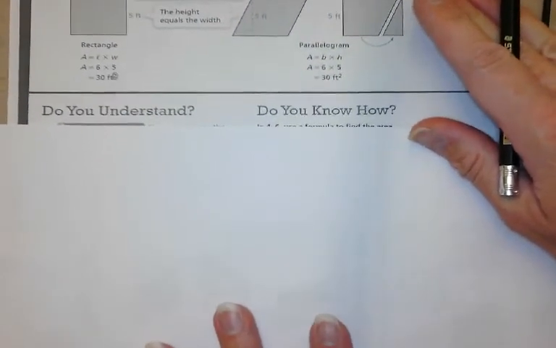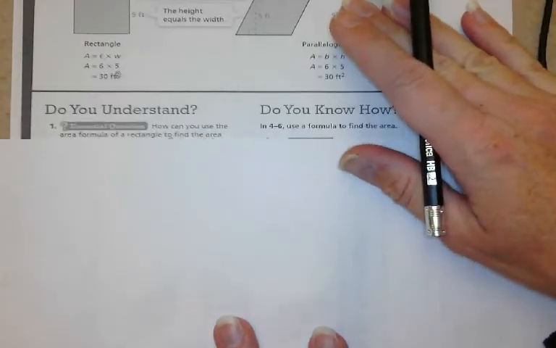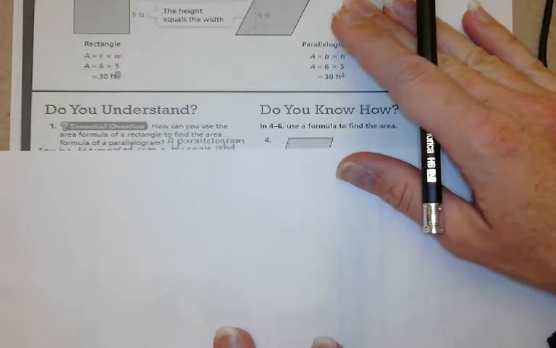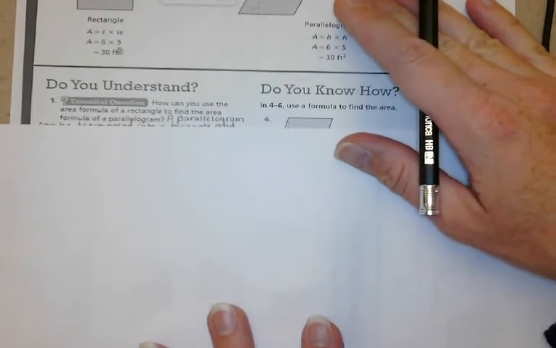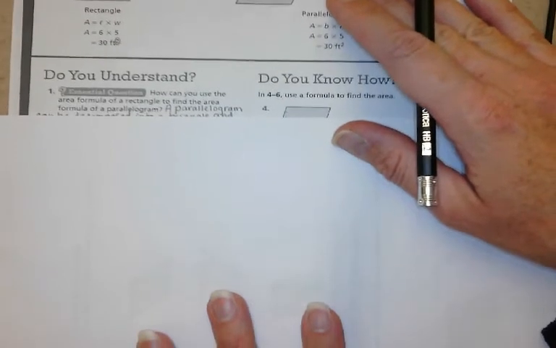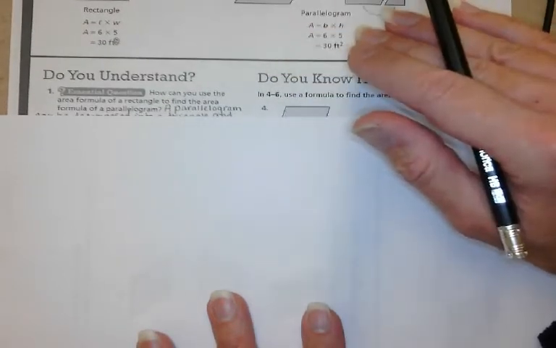Okay, in the next section, I will read the questions and then give you a few moments to write down the answers, and then I will discuss what it means. For the essential question, it says, how can you use the area formula of a rectangle to find the area formula of a parallelogram? And I did explain this up here, but we're going to go ahead and write down the steps.